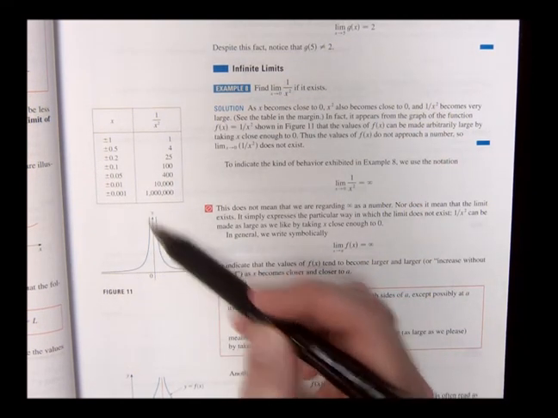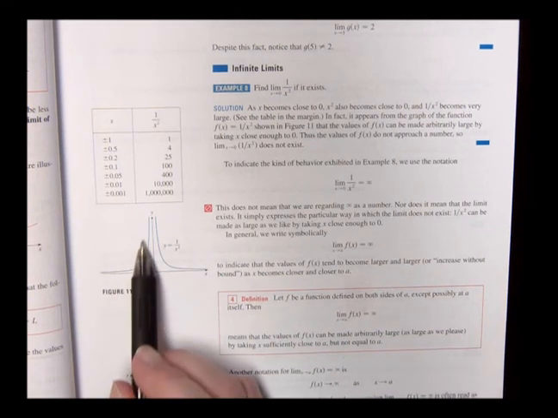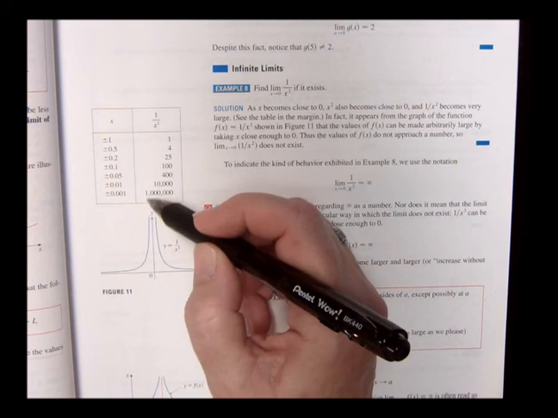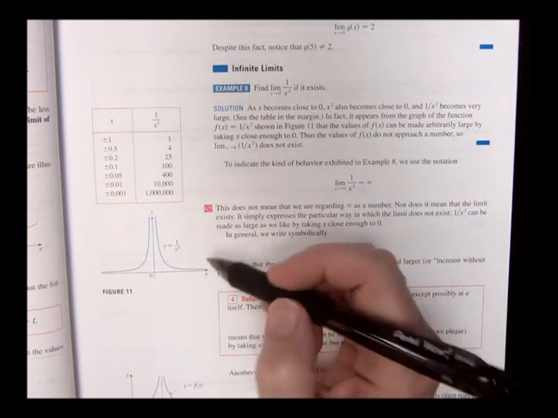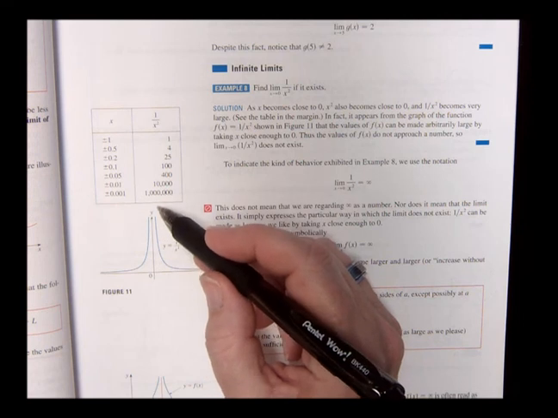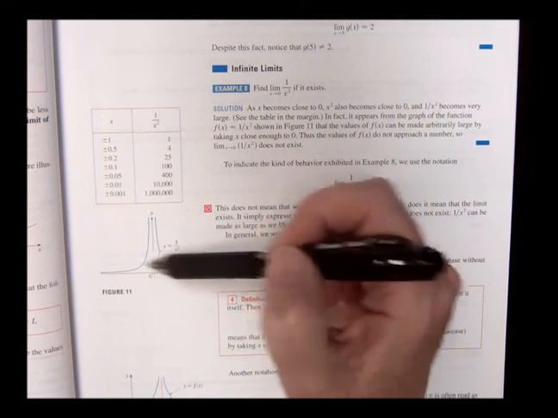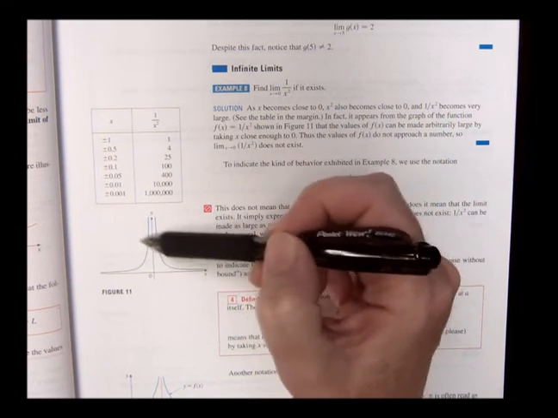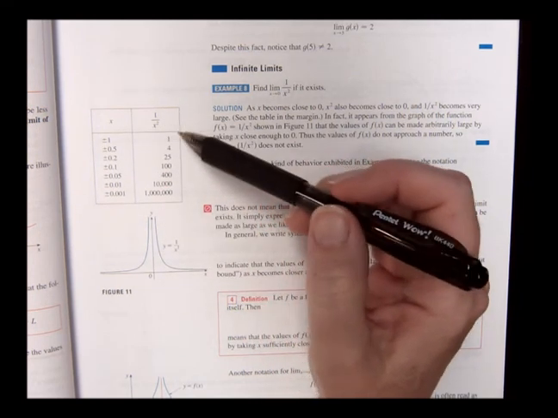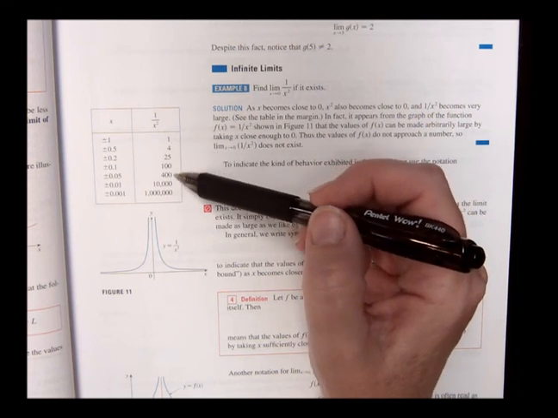I can see as I approach it from the left that it's going to get bigger and bigger. As I approach it from the right, also bigger and bigger. When I put my numbers in, I have my plus or minus because it is symmetric, so they're the same height for positive and negative. I get the values 1, 4, 25, and then it shoots straight up.